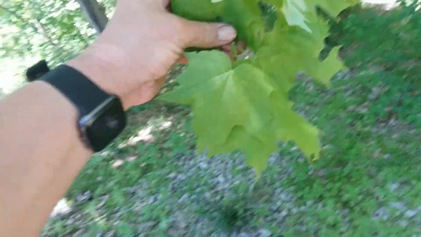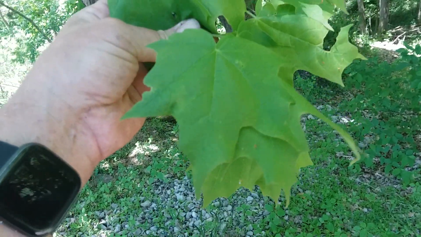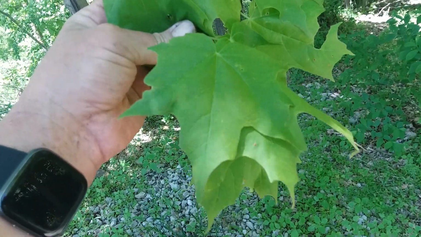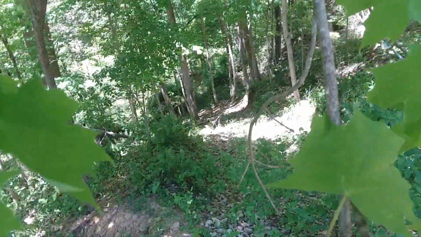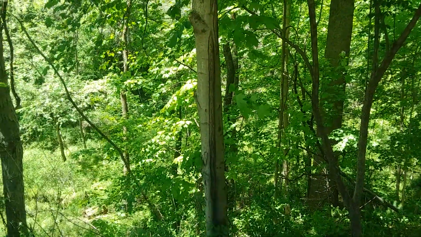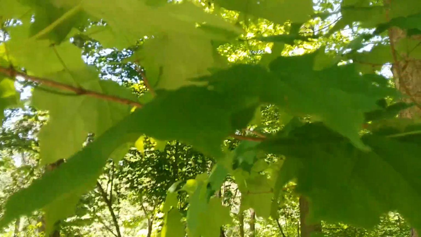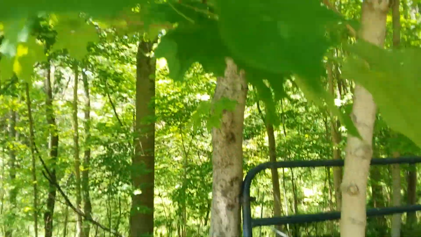I'm looking for identification of some maple trees because I'm wanting to know which ones are sugar maple. So I have this, and that's some of the bark, and right there is the rest. And then let me go to the next tree. Okay, right here is the next one.